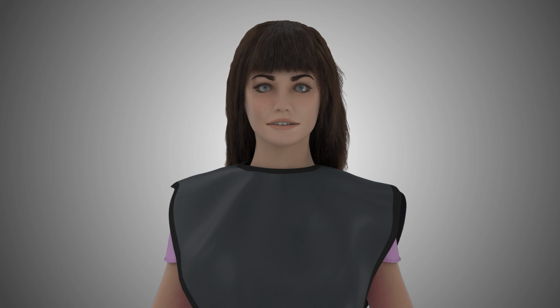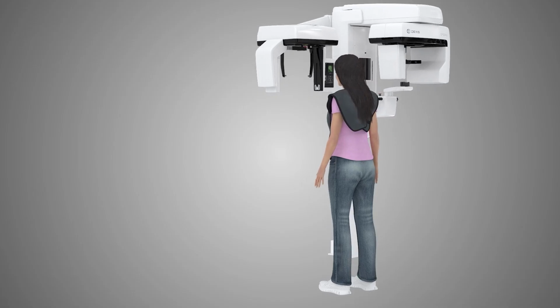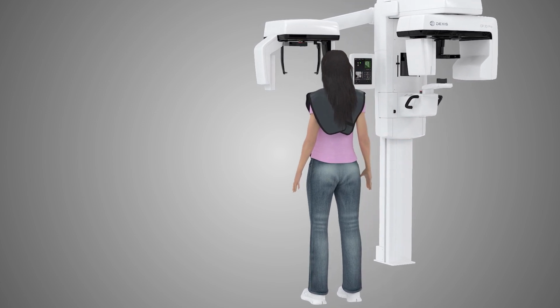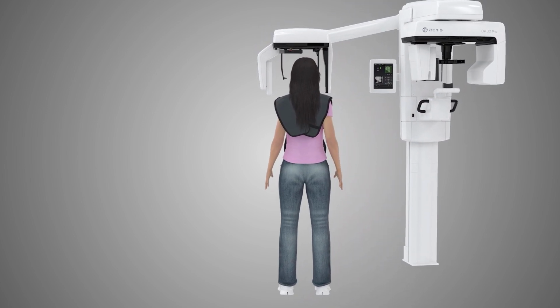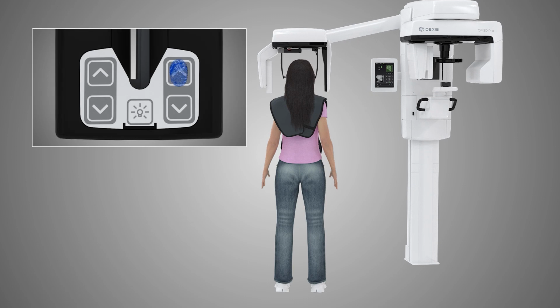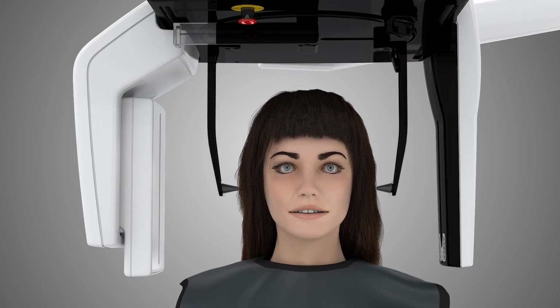Ready the patient for the procedure. Ask the patient to remove any metal artifacts, including glasses, earrings, necklaces, hairpins, or other removable appliances from the shoulders and above. Properly place a protective lead apron over the patient in accordance with local safety regulations and guidelines. Ask the patient to stand as straight and tall as possible in front of the cephalostat head. Adjust the unit height so it is slightly higher than the top of the patient's head using the up-down arrows on the positioning panel.